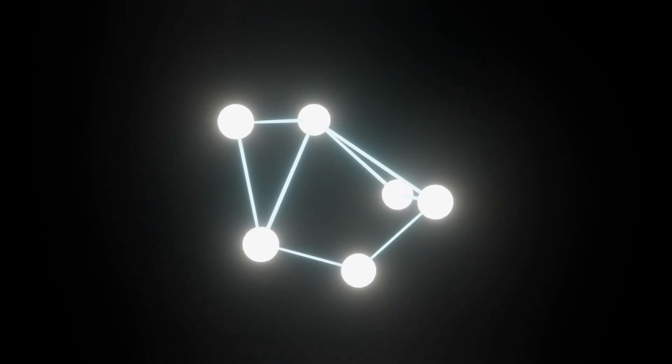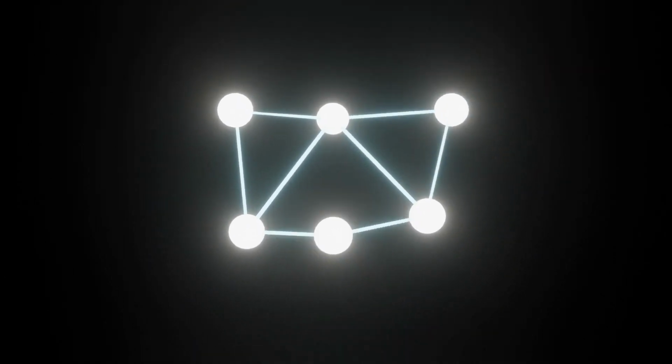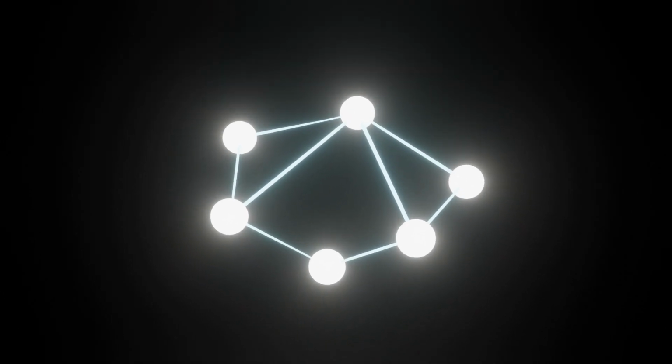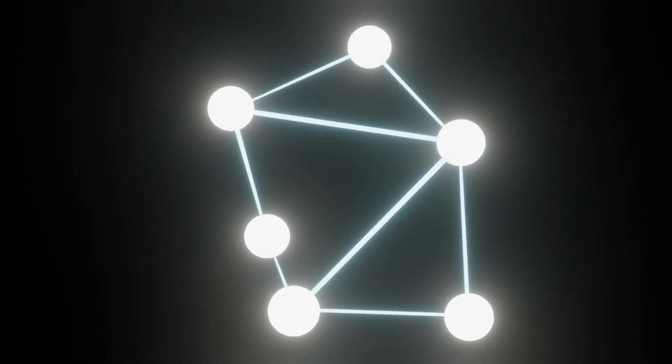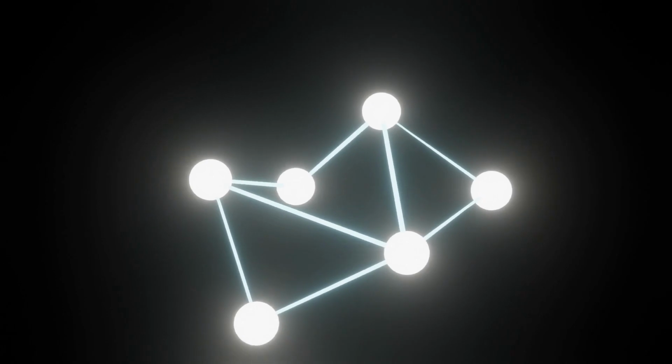Then there's metric space. In metric space, points don't have a defined position. The only property of a point is its distance from another. No matter how I rearrange these points, according to metric space, these are all the same shape, because the distance between each connected point is the same.